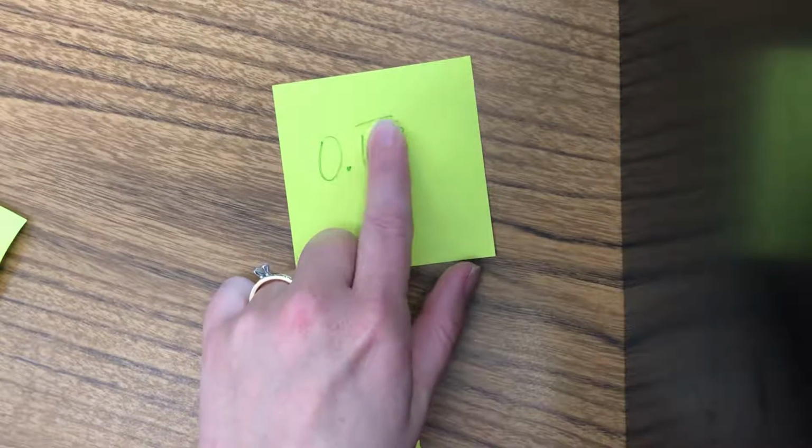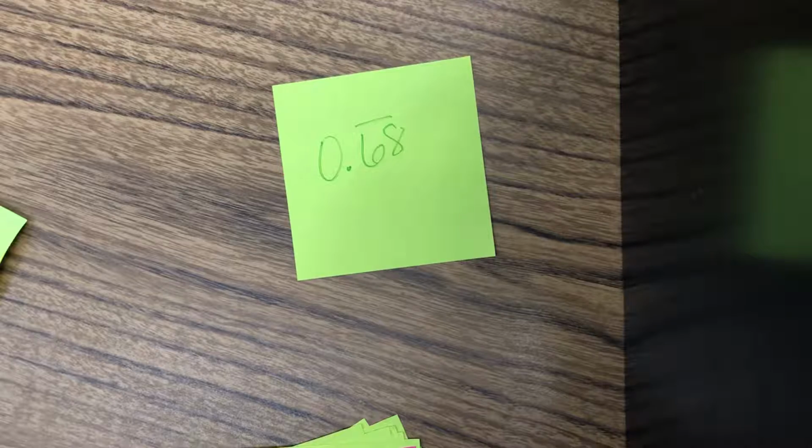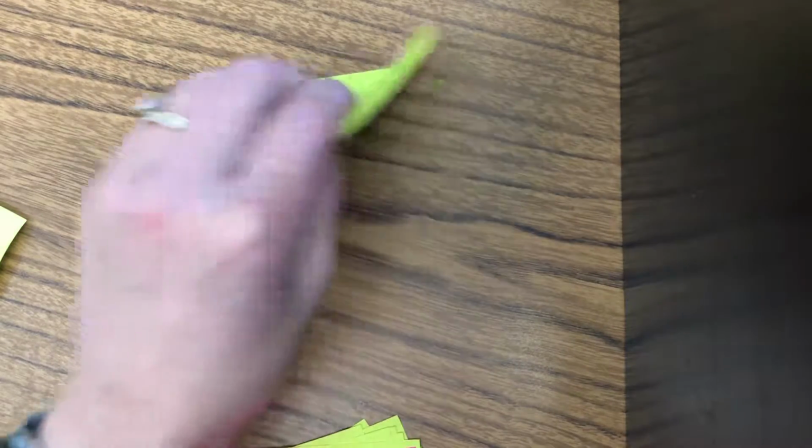Okay, 0.68 with a bar. That bar at the top means that this is a repeating decimal. So it's going to go 0.68686868 forever and ever and ever. That can be written as a fraction made up of integers. Therefore, it's a rational number.